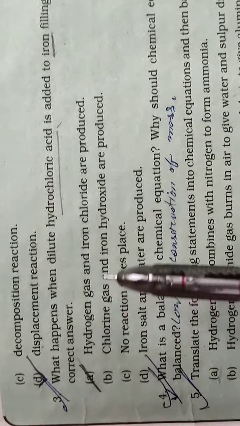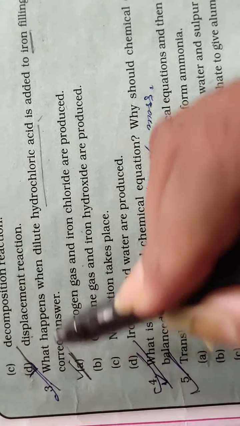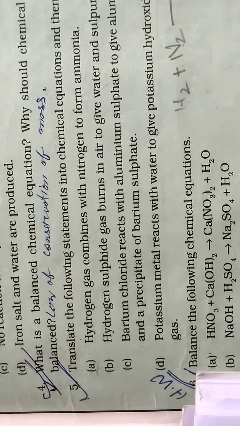Okay, so what will be the correct answer? That is the first option: hydrogen gas and iron chloride are produced. This is the correct one. Next, question number 4.